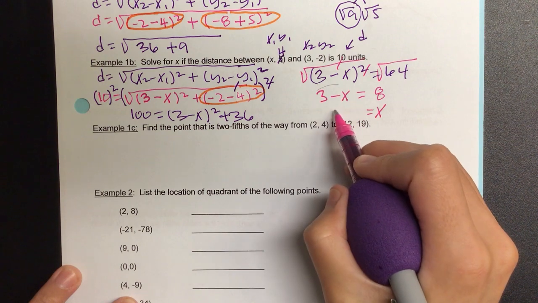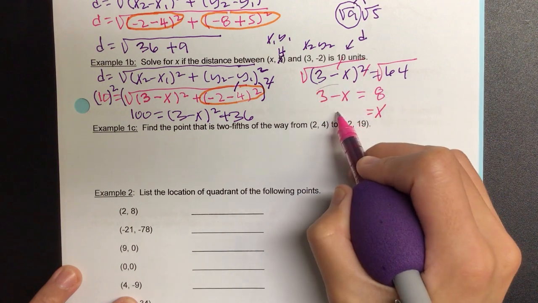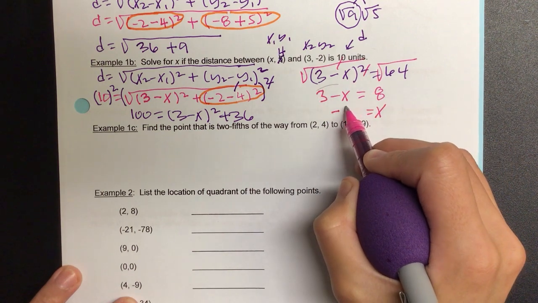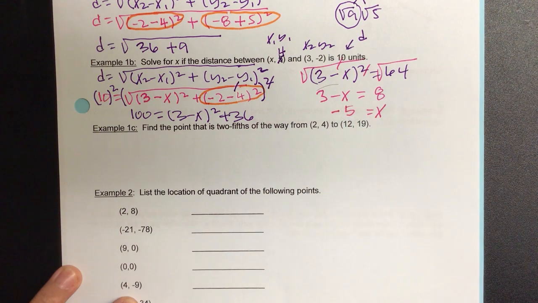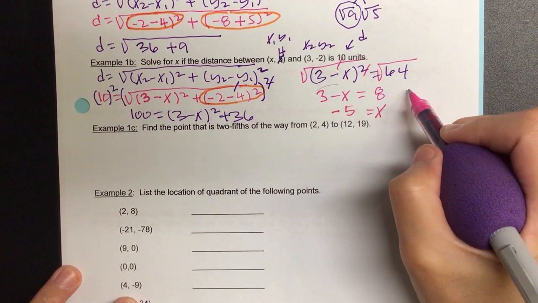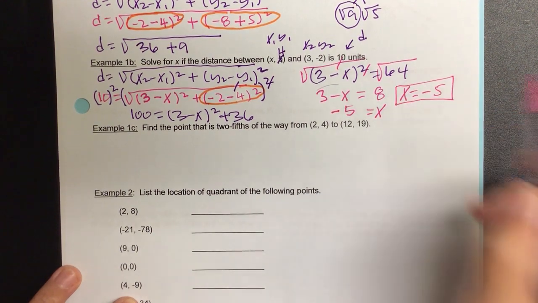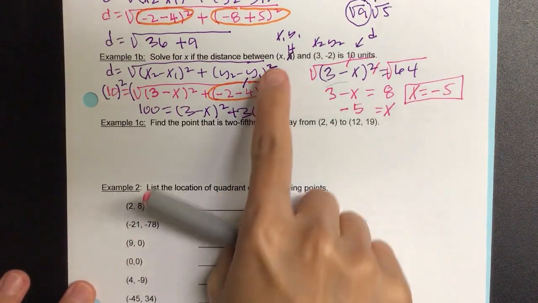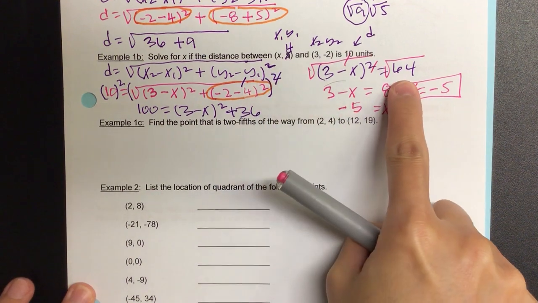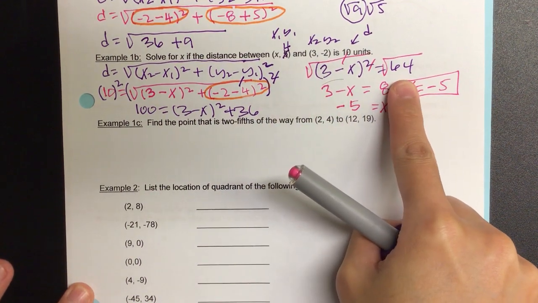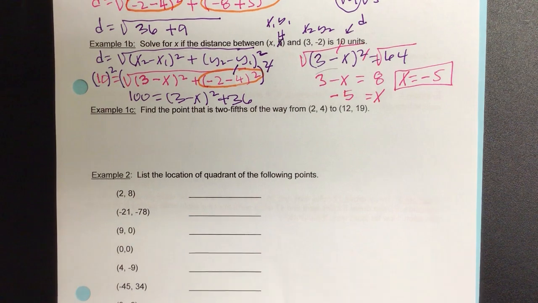Y'all see that? So if I move the 8 over, what do I get? Negative 5. And I think it's normal to say x equals. So if I kept it as a 5, that won't be a perfect square, so I kind of changed it up, okay?